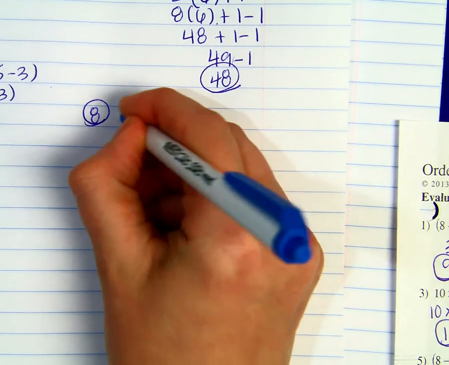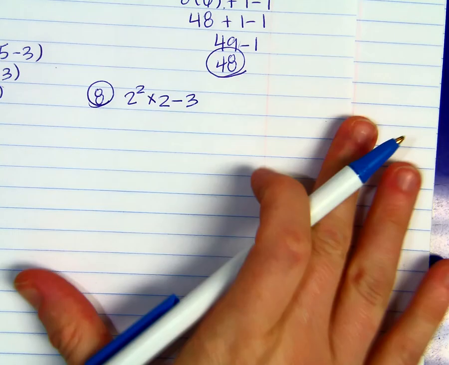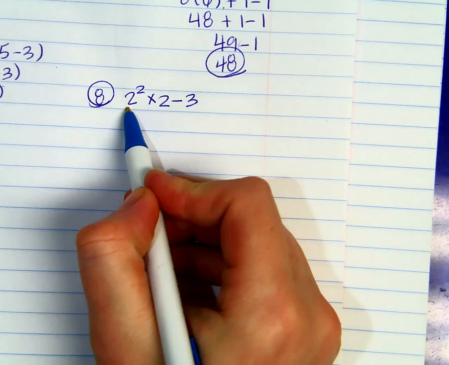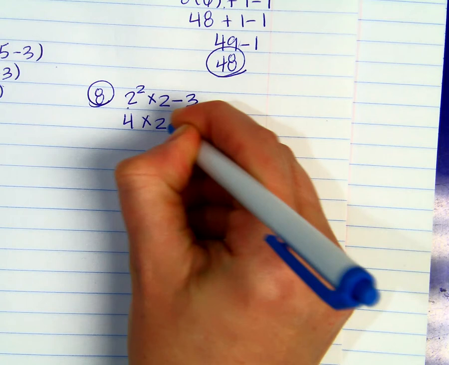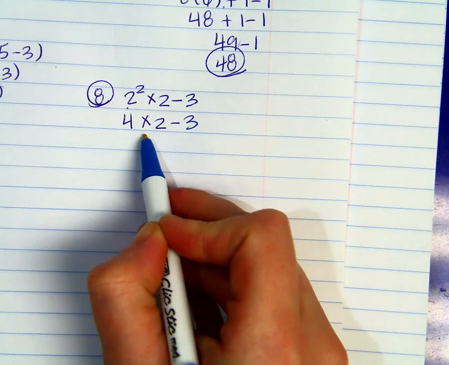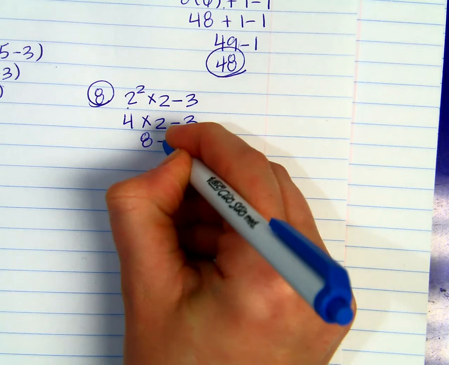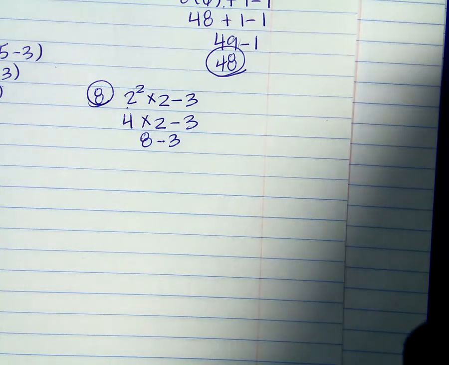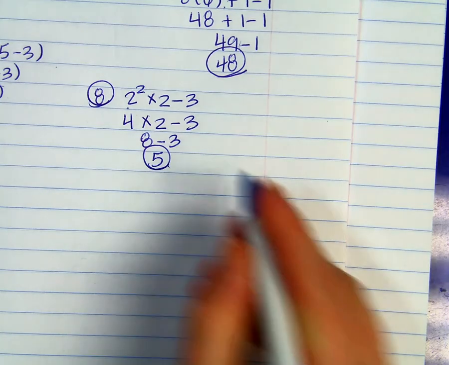So for number 8, this was the problem. You do not have any parentheses here, so you go on. After parentheses, you do exponents. Here you have to compute 2 squared, which means 2 times 2. 2 times 2 is 4, and I'm bringing everything else down. You have multiplication and you have subtraction. You would do the multiplication next. 4 times 2 is 8. Bring down the minus 3. And then 8 minus 3 is 5. So 5 was our answer there.